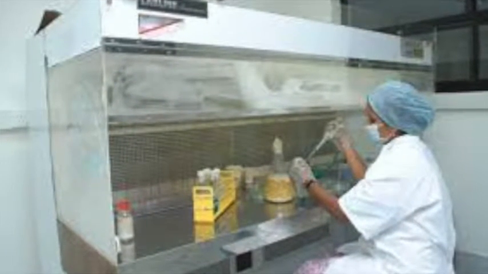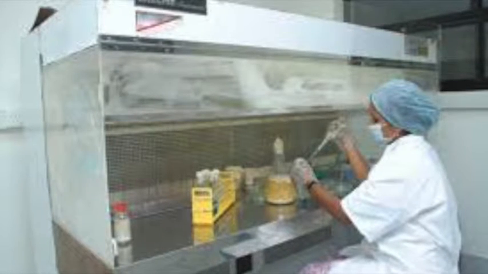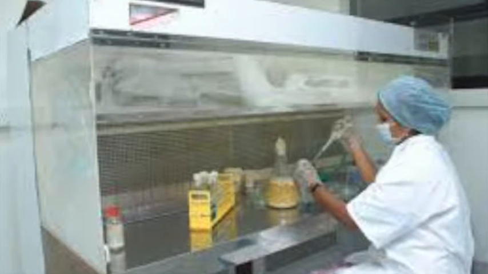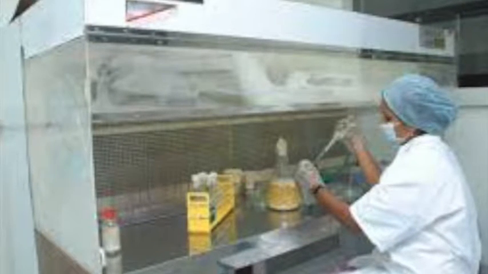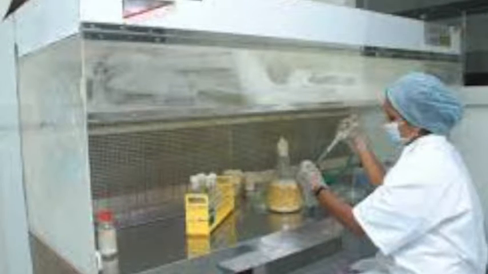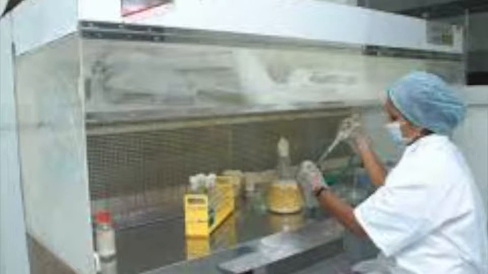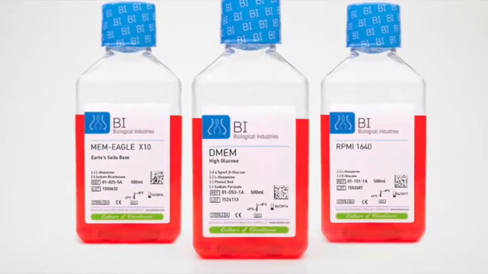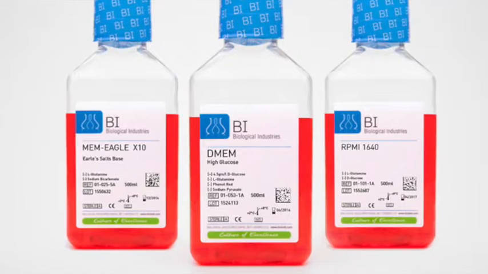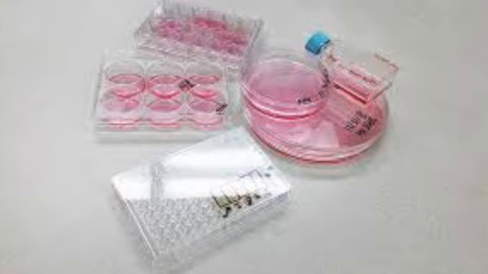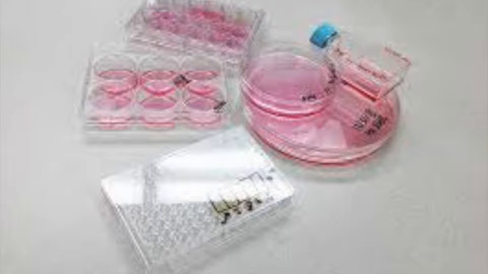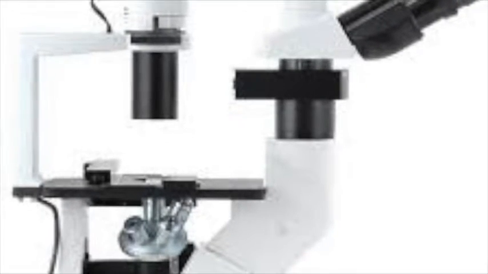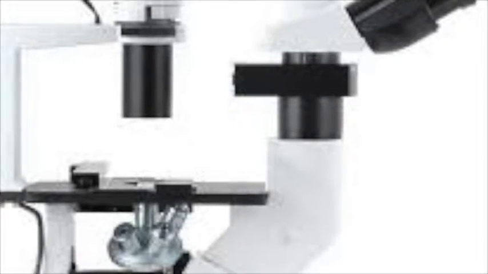So there are some basic essential equipments that are needed to perform cell culture. You will need a laminar airflow, which provides a sterile flow of air and a sterile environment to maintain the culture. You'll need culture medium for supplementing minerals, nutrients, and gases to the cell. You will need a cell culture vessel, which is a sterile containment for the cells to attach and grow on. We will also need a microscope to observe the cells under magnified conditions.